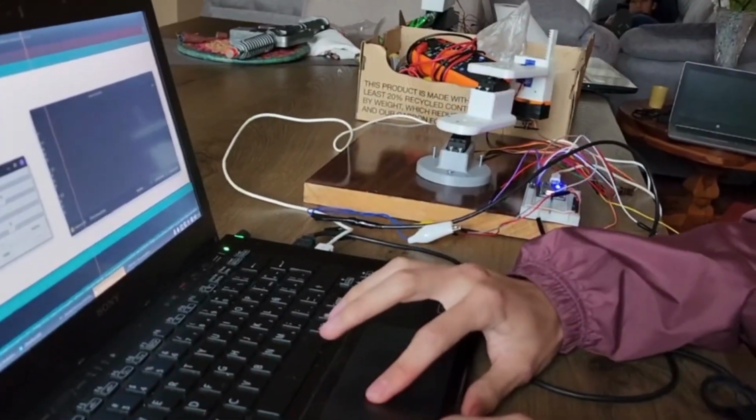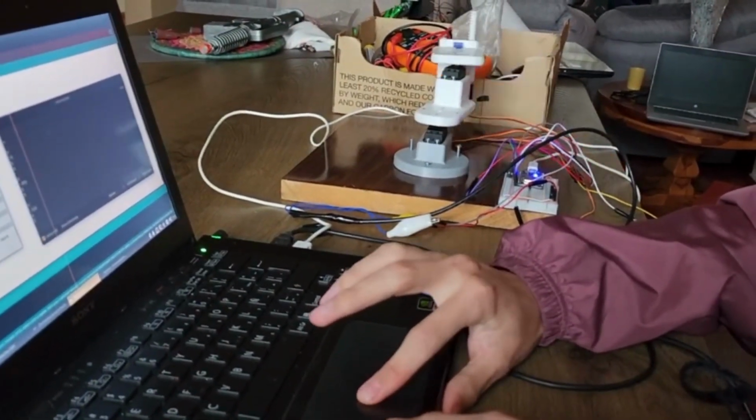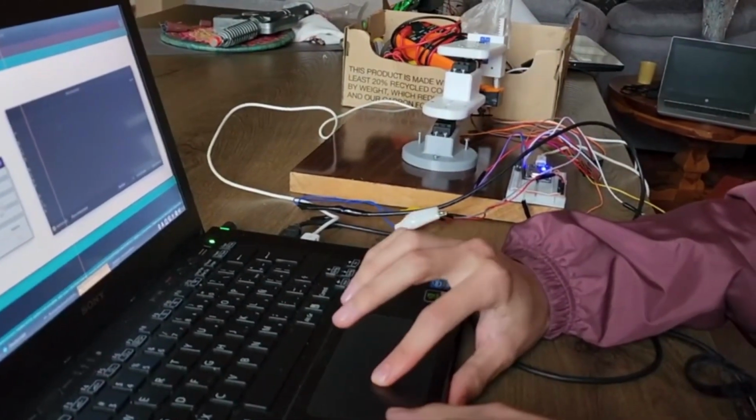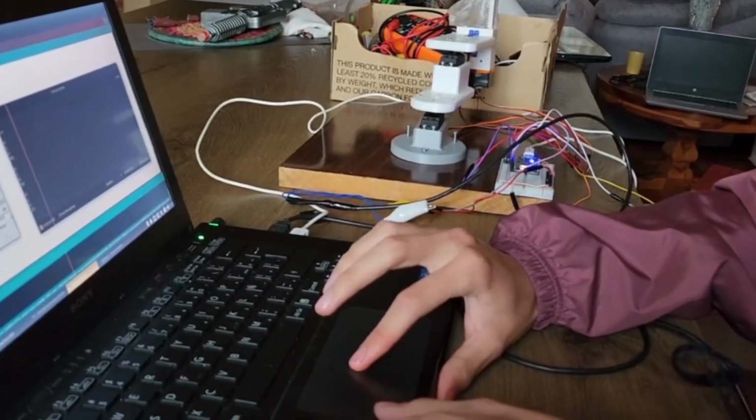Here we can see it with the first motor, we see it with the second one, it moves. We can see with the third one that it goes down and it goes up, and we can see with the last one that it makes a little movement.